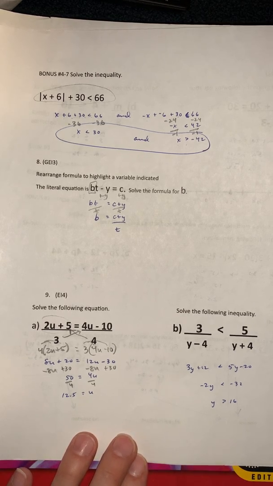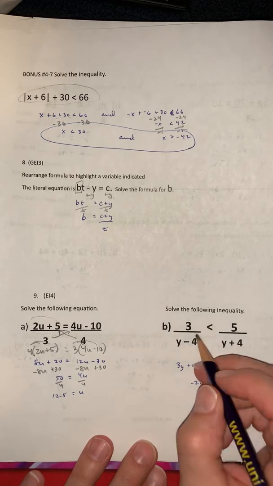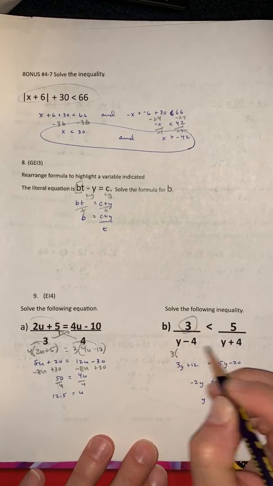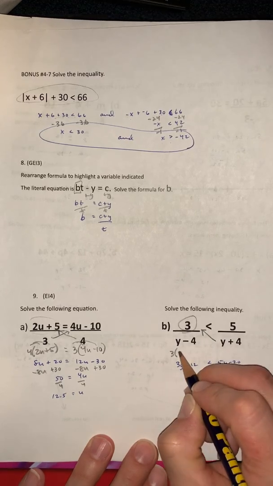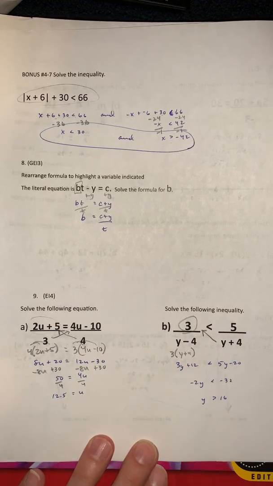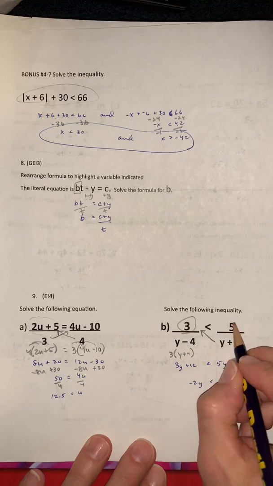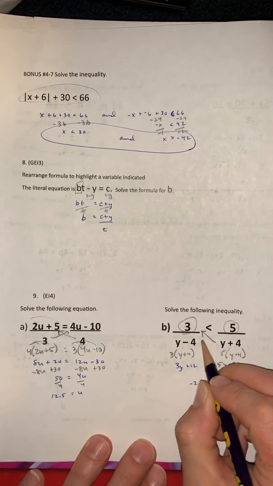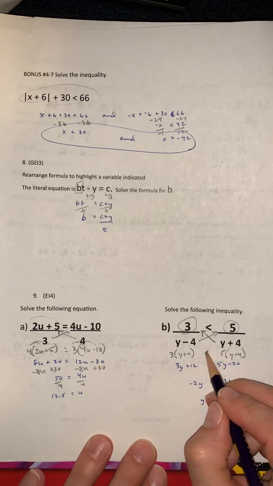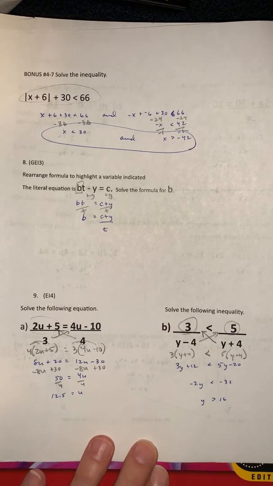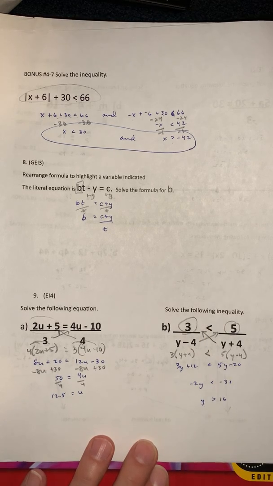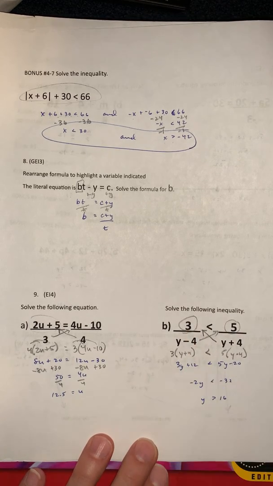In the case of letter B, I'm going to leave the 3 where it is. So this becomes 3. I'm going to move the y plus 4 to this side in parentheses, of course. Leave the 5 where it is and put the y minus 4 up on this side. That way I can leave the symbol the same. If I switch the 3 and the 5, then the symbol has to switch with it. So I need to switch to greater than if I want the 5 on the left side.